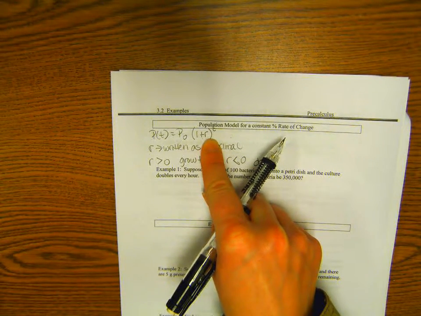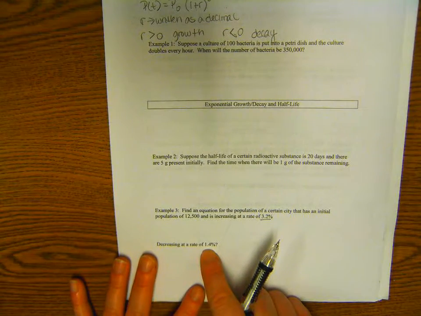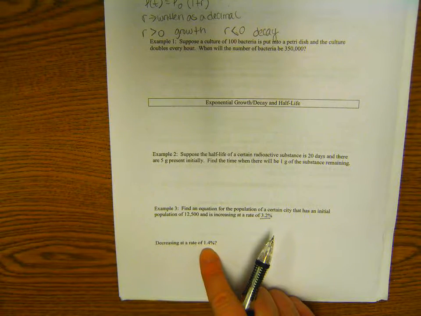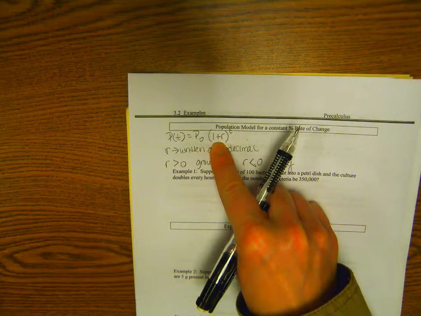The same is true if I'm going down. If I'm decreasing at a rate of 1.4%, I want to know how much is staying. I don't want to know how much is going down by. I want to know how much of the population is staying, because this is a model for population. What's 100% minus 1.4%? 98.6%. So I would multiply by 1 minus 0.014 in that case. All right, so let's take a look.